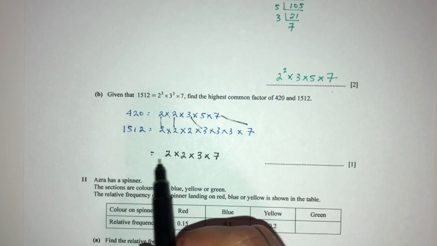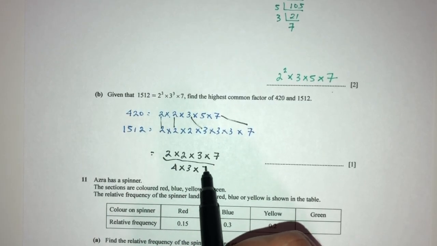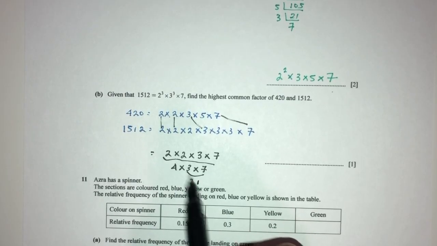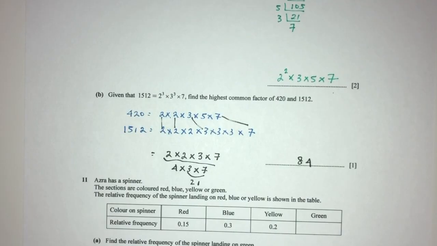So these matches, this will become your HCF. That is 4 times 3 times 7. So that will be 21. So 4 times 21, that will be 84. Okay, that will be your question part B.